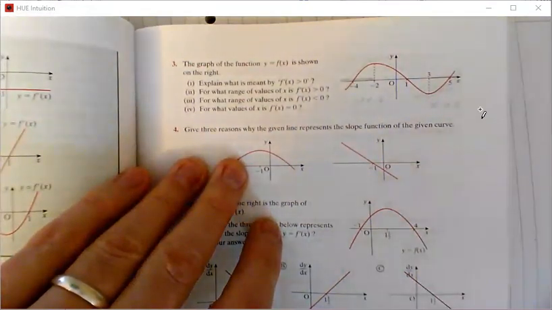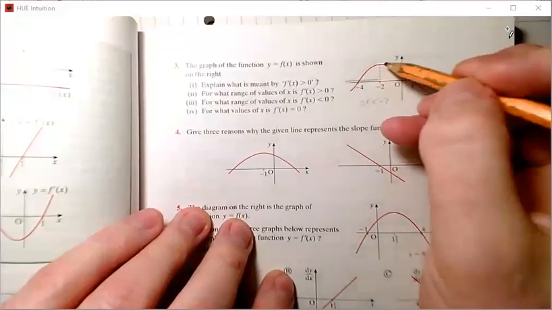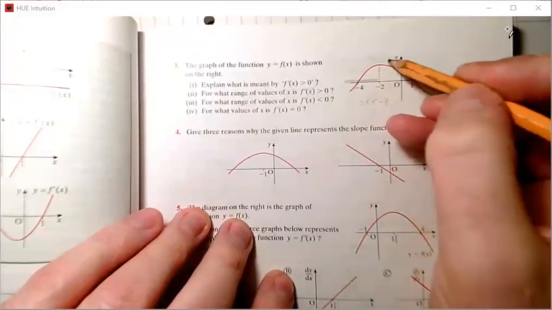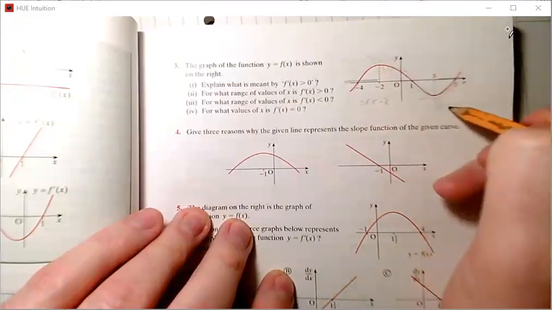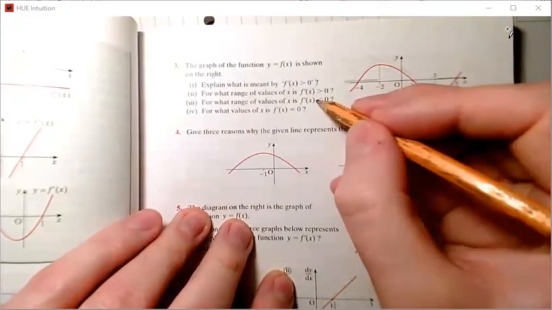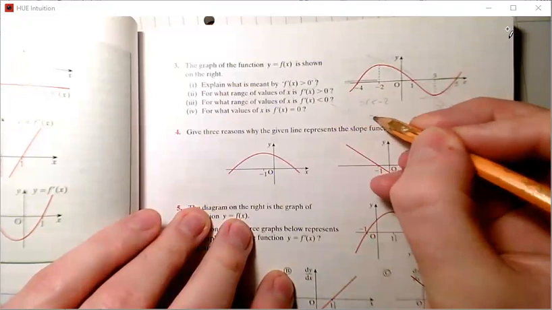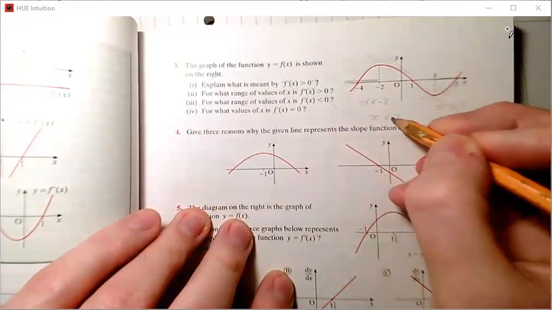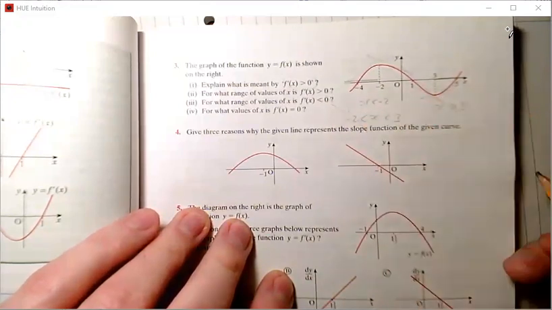For what range of values is f'(x) less than 0? Well, that is here, where the slope of the tangent is negative. Any tangent line you draw here would have a negative slope. So that's for values of x that are between -2 and 3.